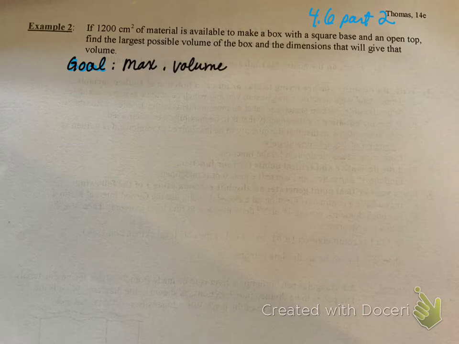Okay, so if I draw a picture of this, I start off with a square base. I'm going to make the square base, and then we have the height of the box. I don't know what any of the dimensions are. But if I look at a square base, I know that this is going to be x and x, because a square has the same length. So that's why this is x times x. And then let's make the height of it y, because I don't know what it is.